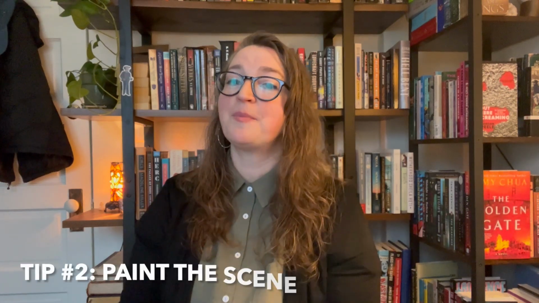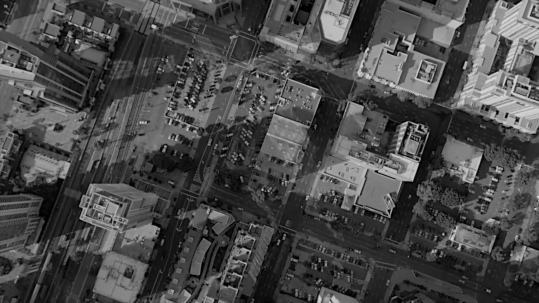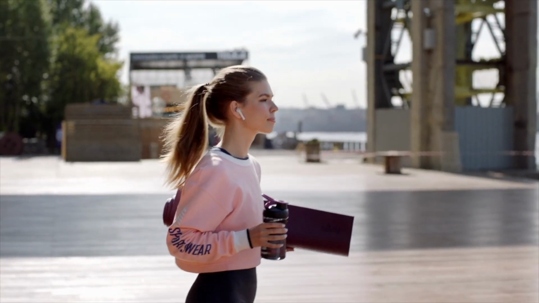Tip 2 is to paint the scene. Think of describing your setting like a camera lens. When you're watching a movie, you might start out with a really big picture of a city, and then eventually you'll narrow down to one specific person, one pedestrian on the street or someone in an office building. So you start big and you go small, and that helps give the reader a sense of orientation to know where we are, like what era is it, what world is this, Earth?